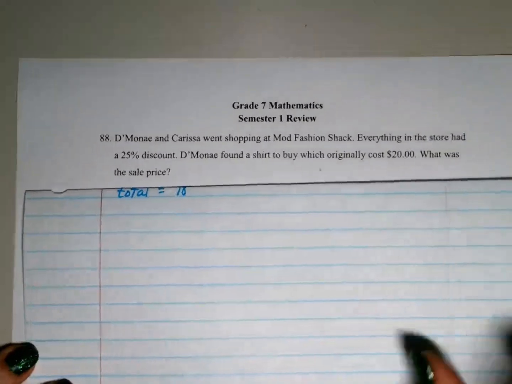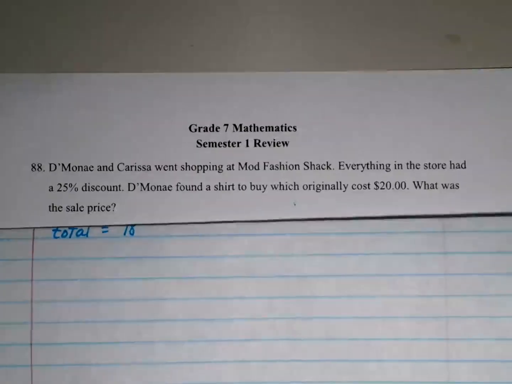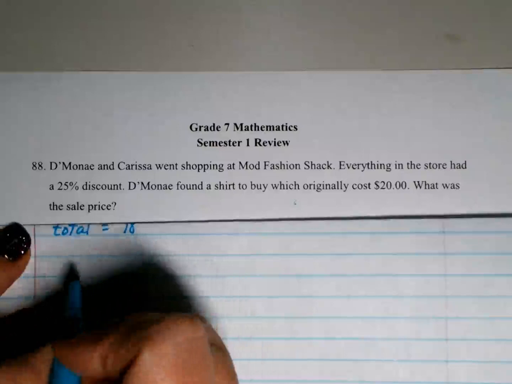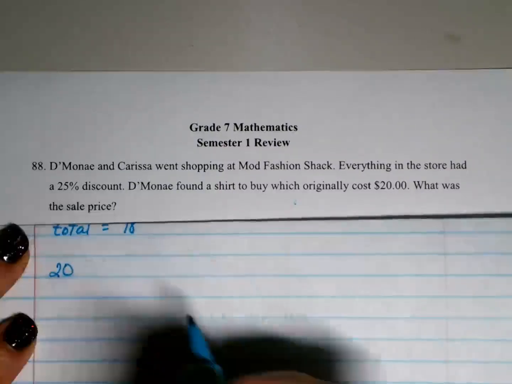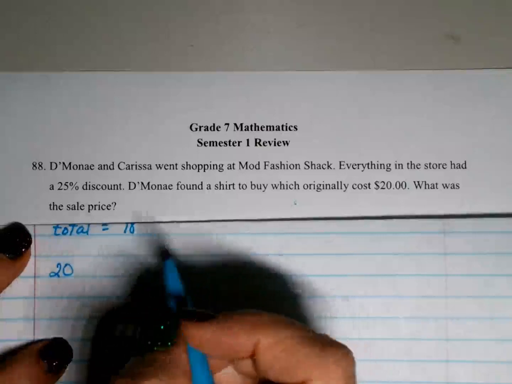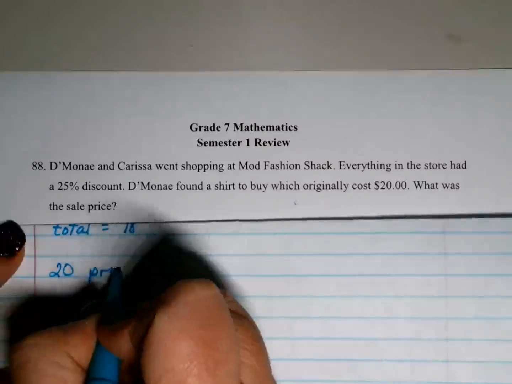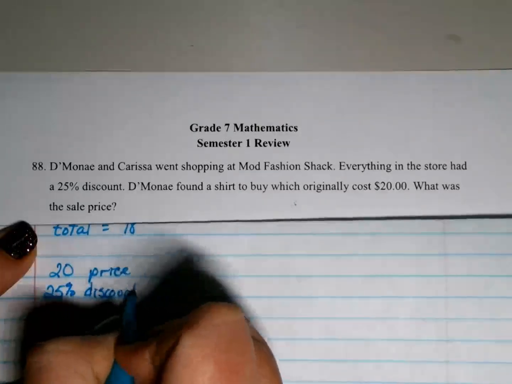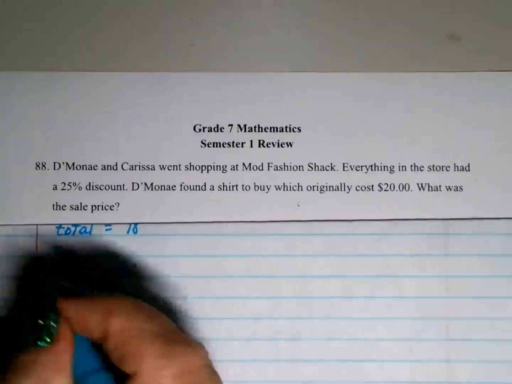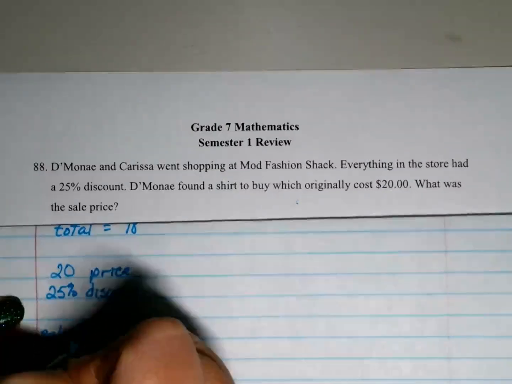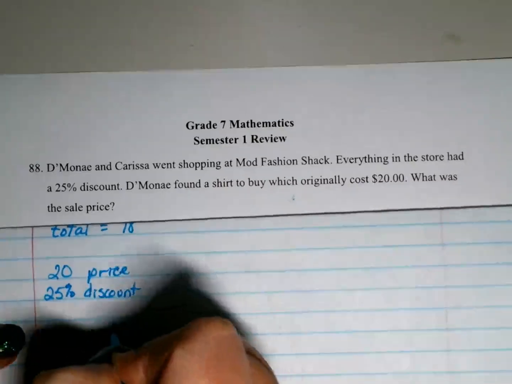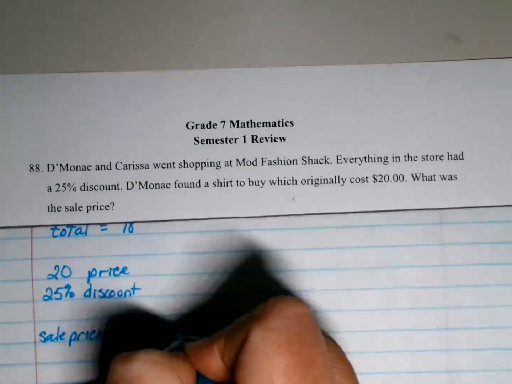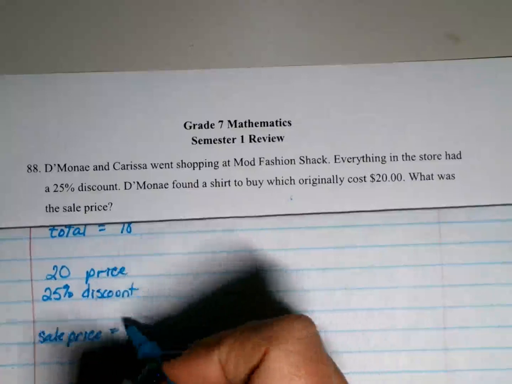Okay. So I have two different ways I can do this one. If I have a $20 shirt, and it's on sale, so this is the price, it's a 25% discount, okay, so to find the sale price, equals my original price times my discount, or I could do it this way.